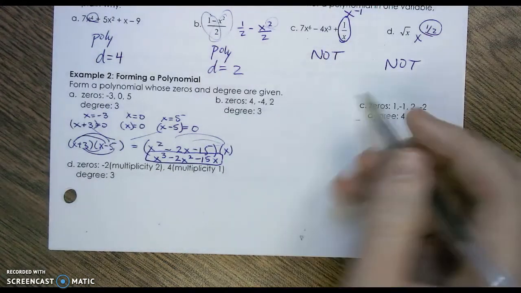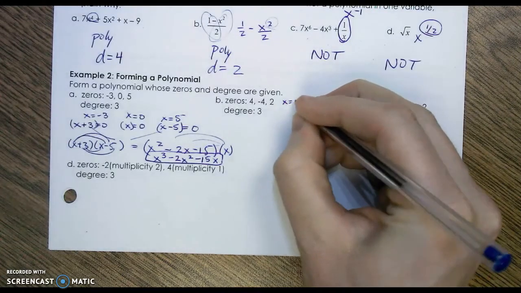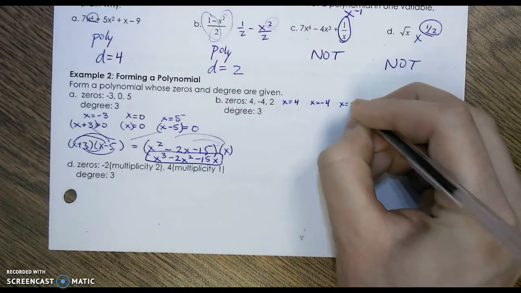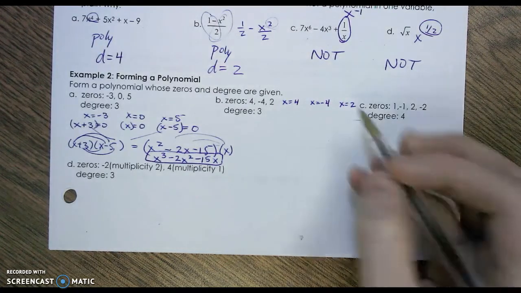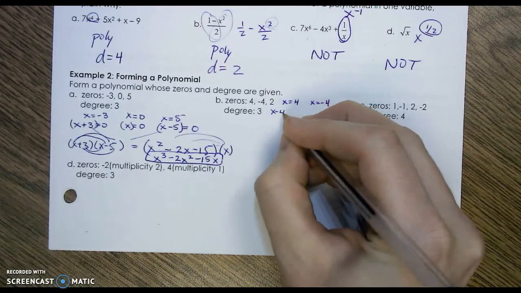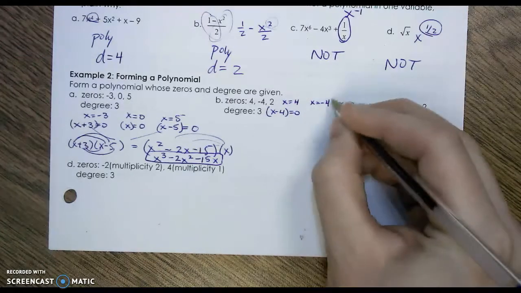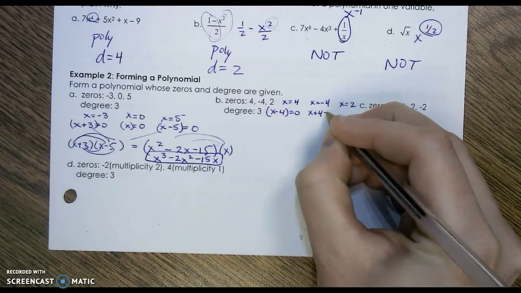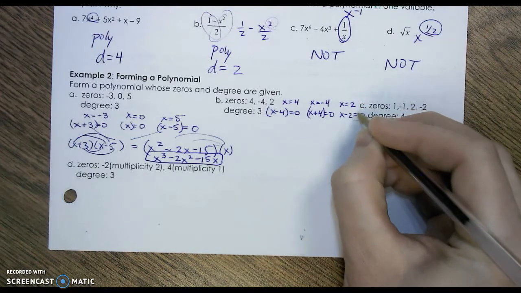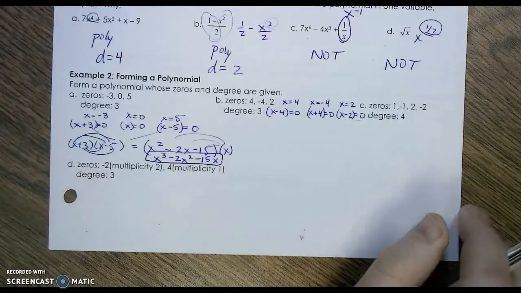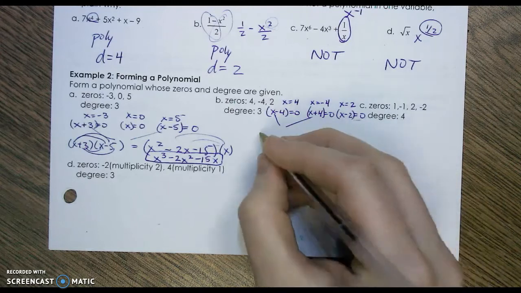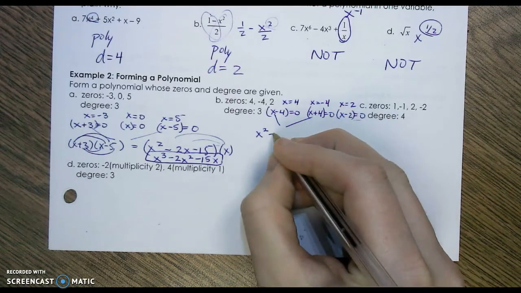For b, 3 zeros, so I've got x equals 4, x equals negative 4, and x equals 2. We want to set them equal to 0, so we're going to subtract 4, x minus 4 equals 0, add 4, x plus 4 equals 0, and subtract 2, x minus 2 equals 0. And then we take these factors and we multiply them. So this factor times this factor gives you x squared minus 16.